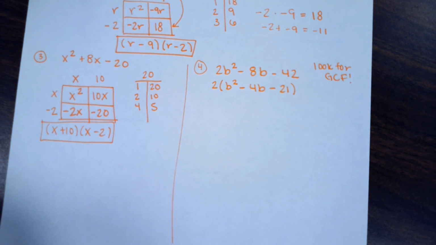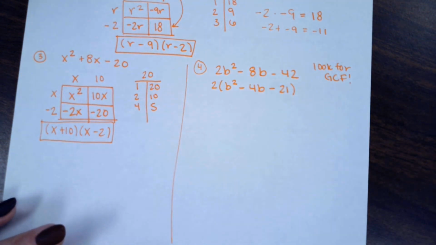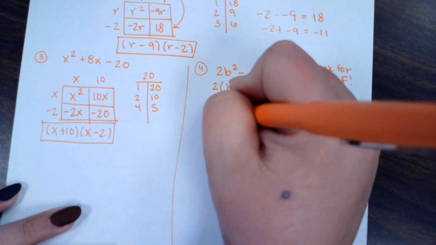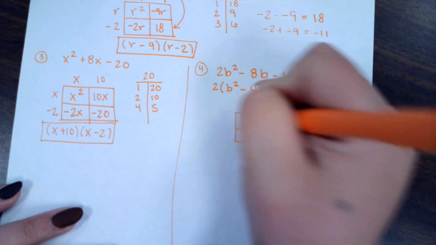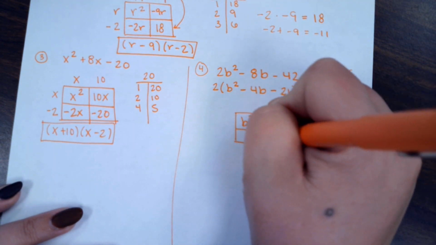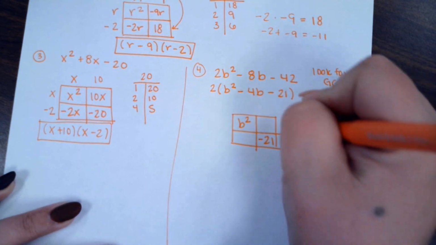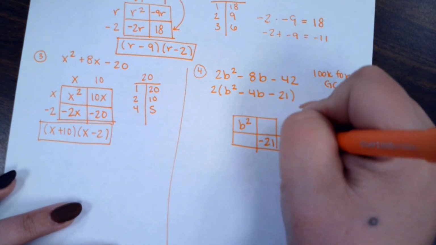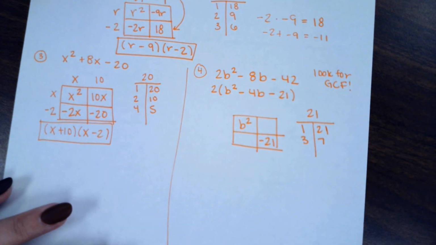All right. And then, look, we have in parentheses, a is now 1. We know how to factor that. Use our box. B squared, negative 21. List out the factors of 21. 1, 21, 3, and 7. I think that's about it.